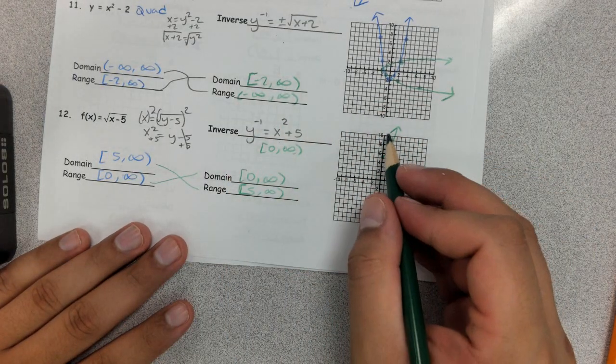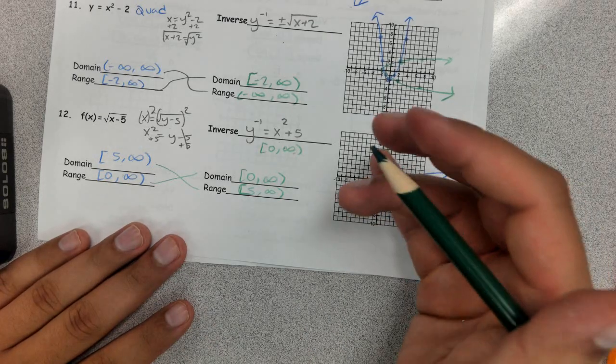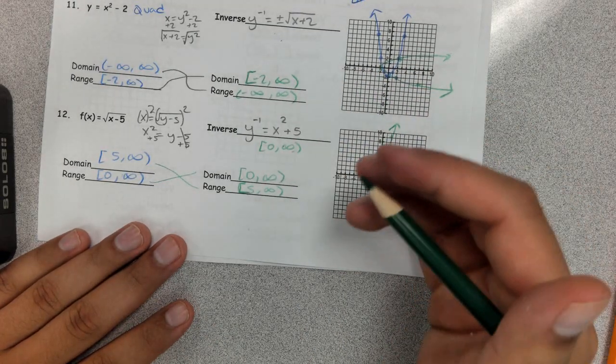Right, so again, this is technically a full parabola, but we cut it in half, we restrict the domain because only the right side is considered the inverse of this.